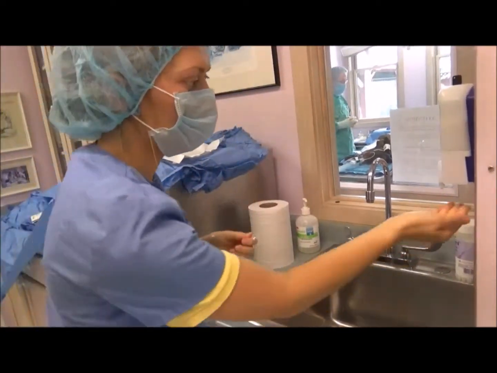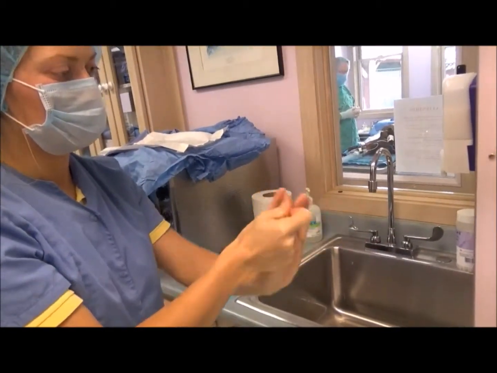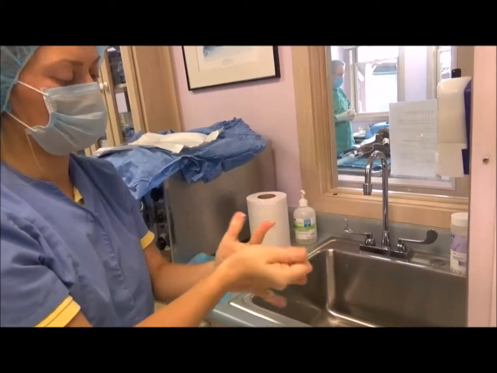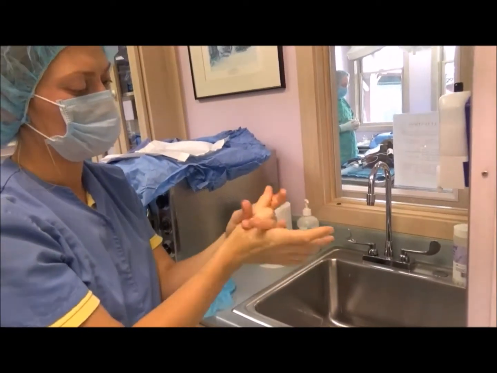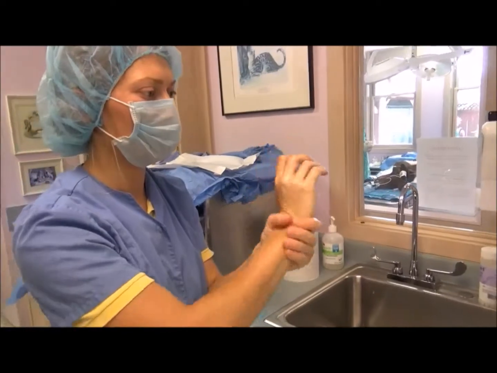And then you do a third and final pump and just mix it between both hands, making sure that you get each finger coated well. The front and back of the hand. And then you only go to the wrist.